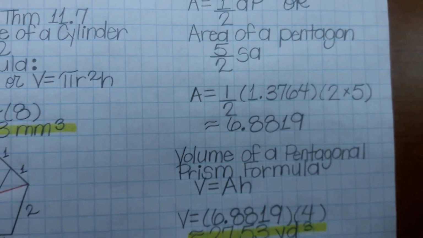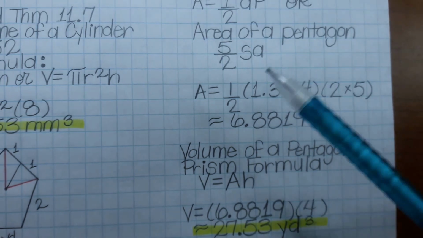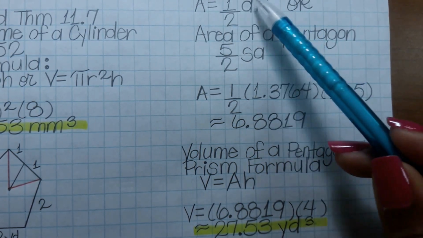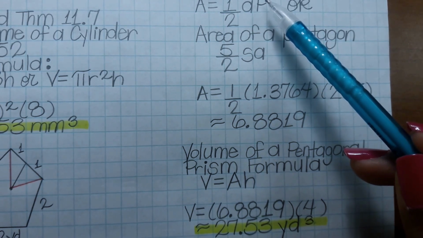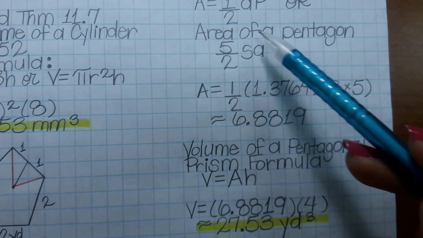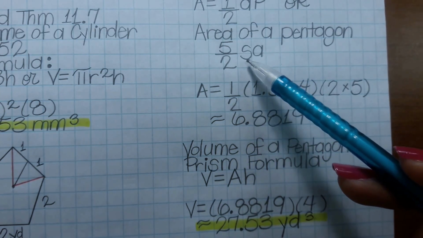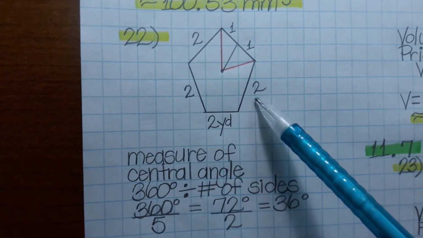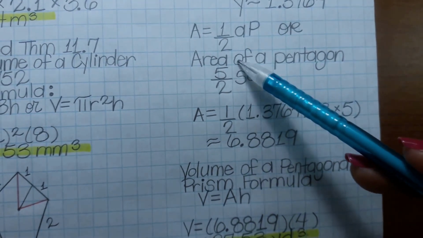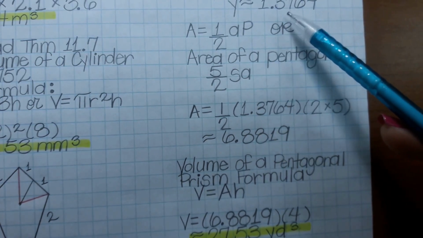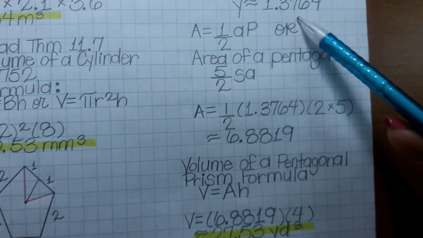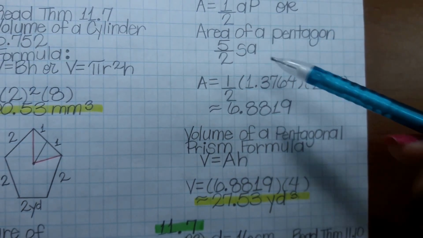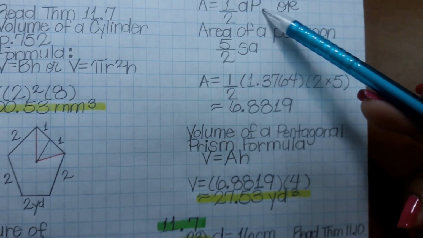Now from here, we're talking about the apothem again, which is that lowercase a. So I'm trying to find the area of my pentagon. So to find the area of the pentagon, I'm going to use a previous formula that we used in a previous section of this chapter. Or I also found another formula for a pentagon, which is 5/2 times my side times my apothem. Now we know that the side of the pentagon is 2 yards. So for here, I could have just said 5/2 times 2 times my apothem, which is the 1.3764. Okay, and then you'll get your answer, which is the same as using the first formula. But since you are familiar with the first formula from previous notes, we're going to go with this formula instead.